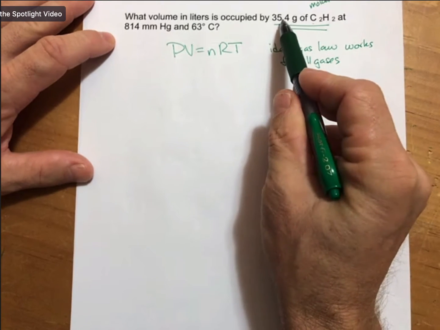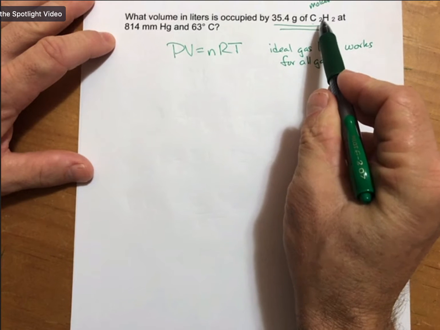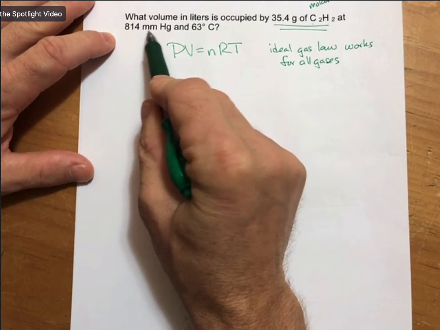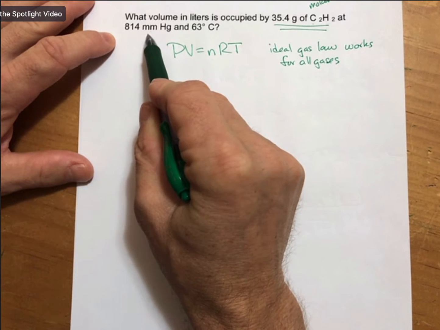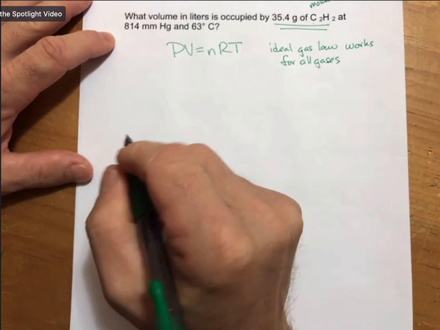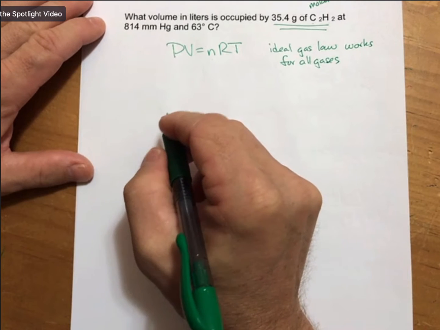But for now, we have grams, so we can find moles. Moles is what we need to plug in here. We have a pressure, which we have to convert into atmospheres. And we have a temperature in Celsius, which we have to convert into Kelvin. So let's go ahead and do that, and then we'll plug everything in.